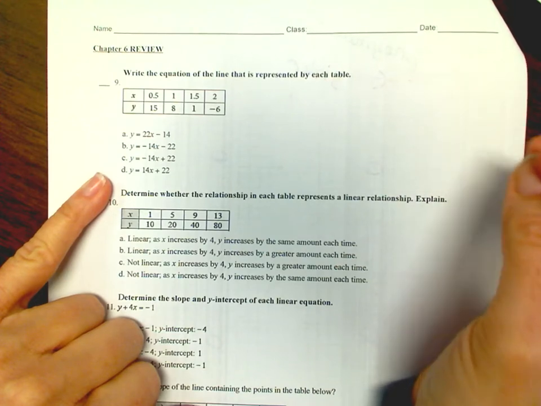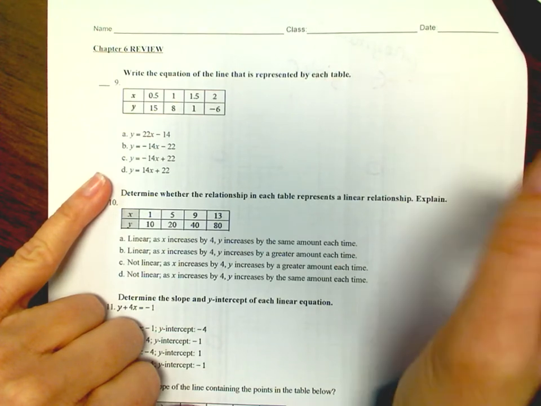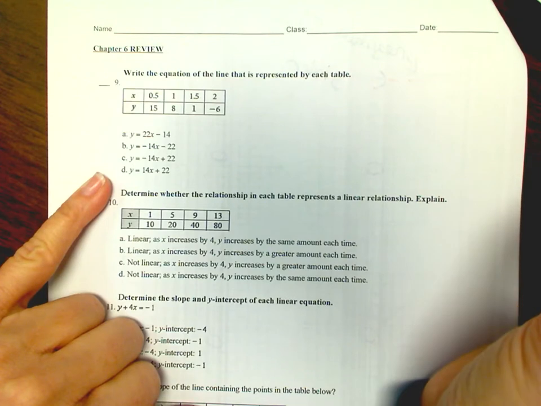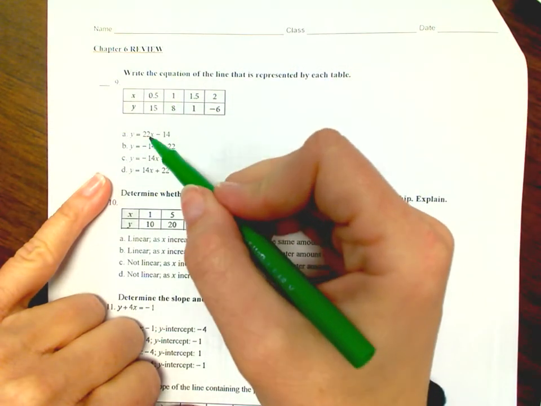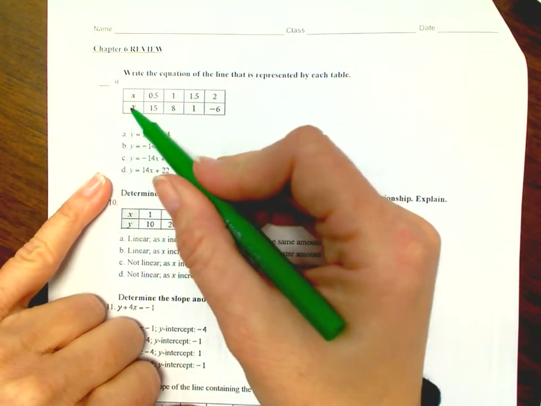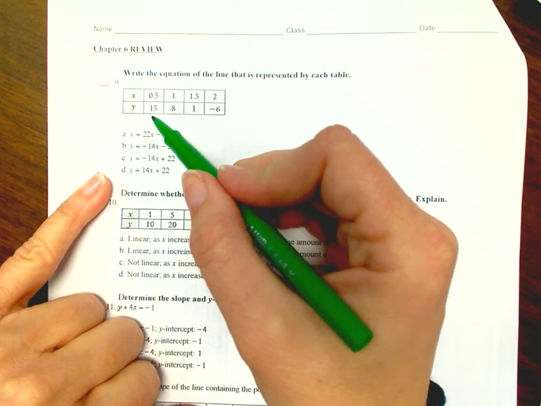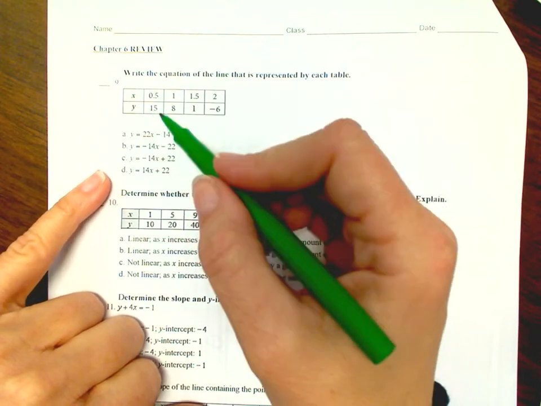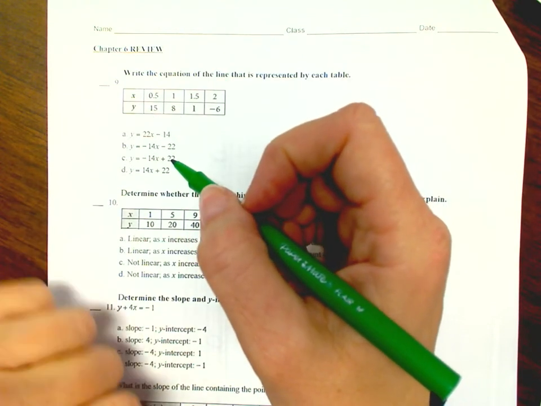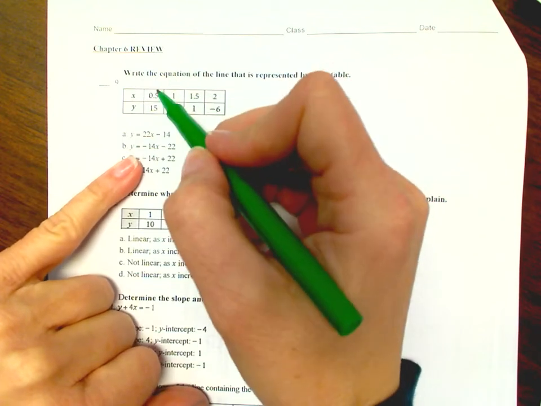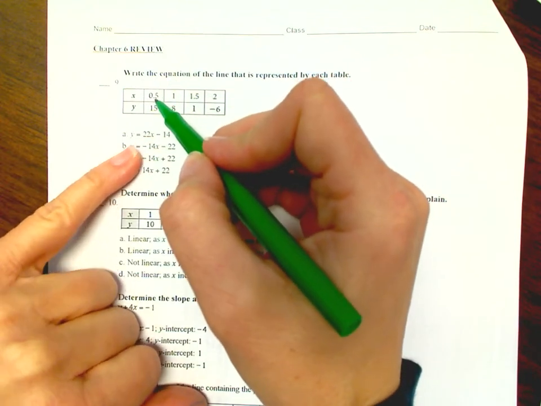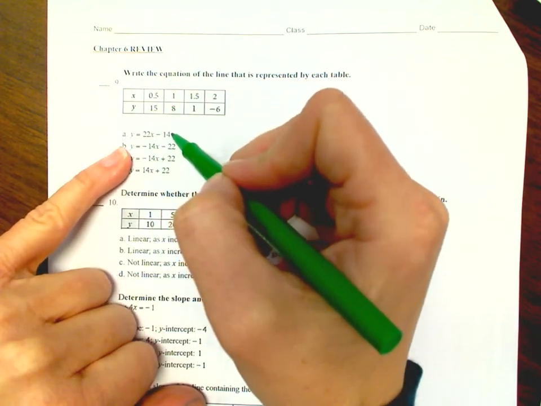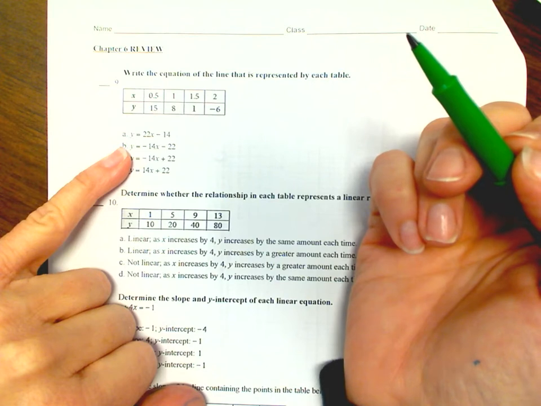If you don't understand slope and the y-intercept, you could substitute your x's and see if you get the y. Okay? It's not what we want you to do, but it's always a last resort. You could plug in your x, and you should see after you solve the problem if you get your y.